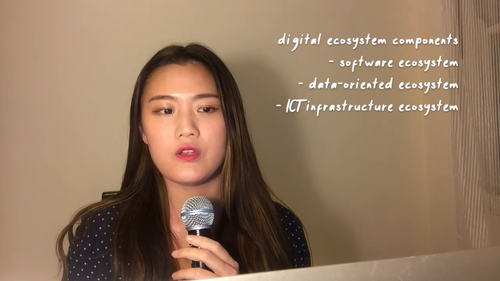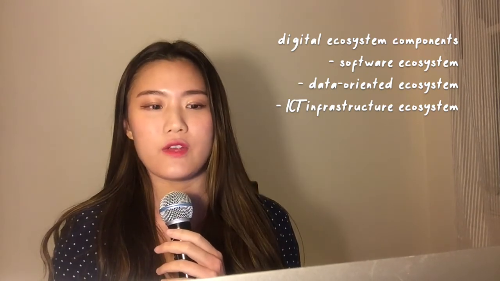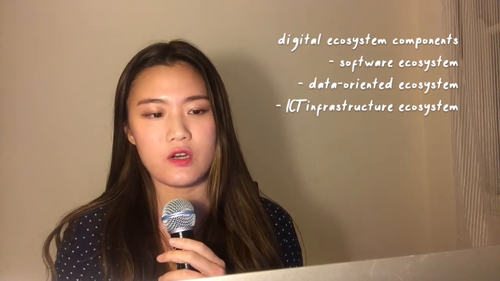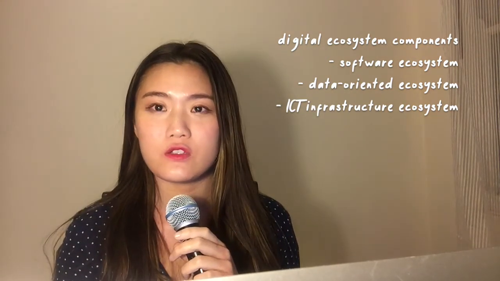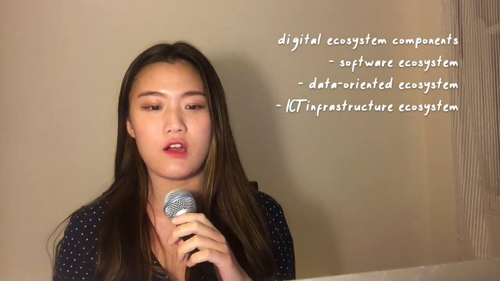So the digital ecosystem components, there are 3 interrelated and interdependent components. So software ecosystems, data-oriented ecosystems, and ICT infrastructure ecosystems. ICT infrastructure ecosystems, that's referring to the hardware and software services that capture, store, and organize data. So how can this digital ecosystem create and deliver value? You can increase sales, return on investment, ROIs, open new revenue sources, reduce risks, increase speed of technology adoption.